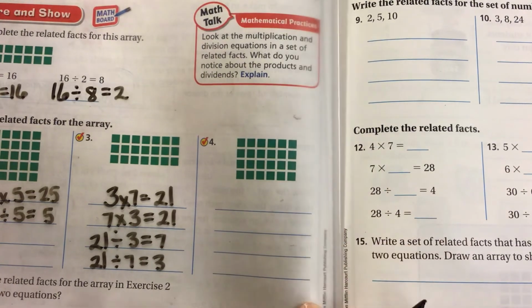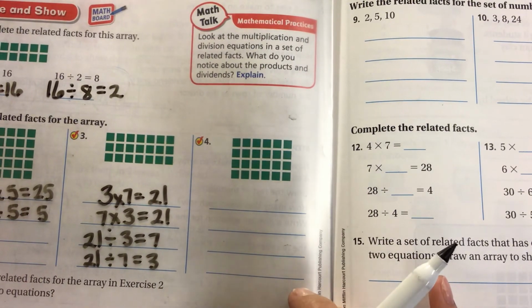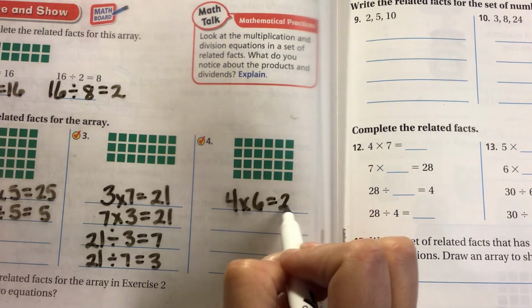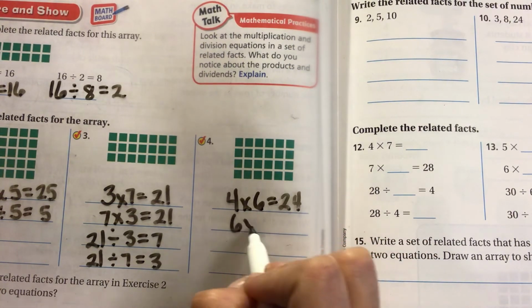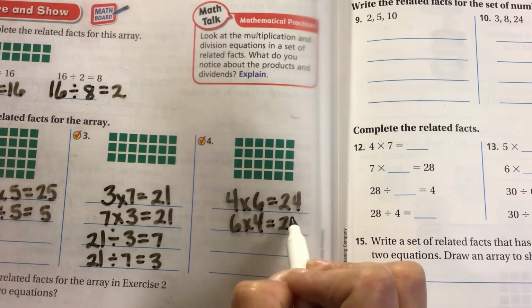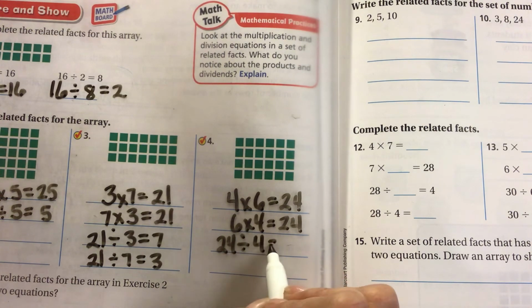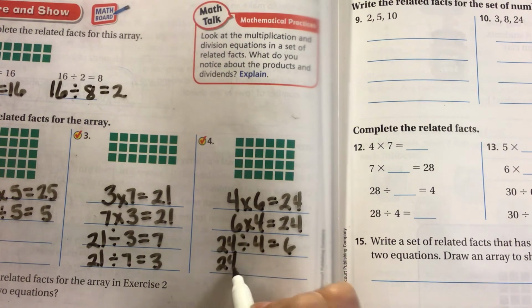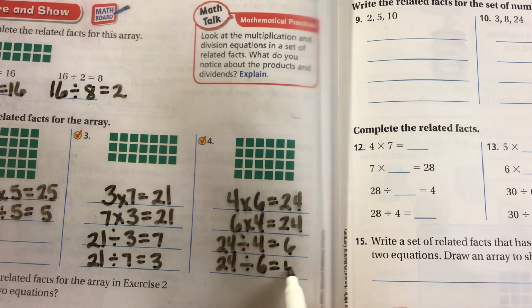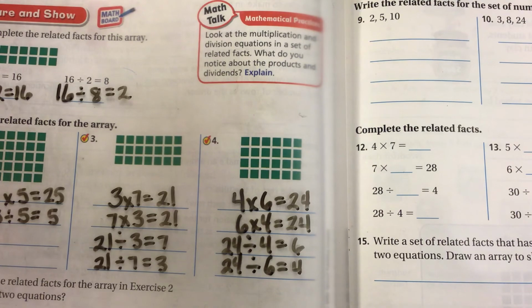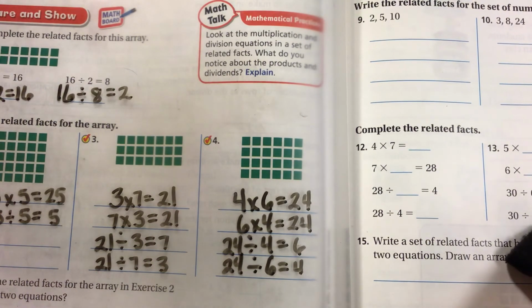And our very last one that we're going to be doing today is number 4. And for number 4, you're going to have 4 times 6 equals 24. 6 times 4 equals 24. 24 divided by 4 equals 6. 24 divided by 6 equals 4. And again, these can be in reverse order. Okay, hopefully that's good, and hopefully you guys can see how those two lessons are related.